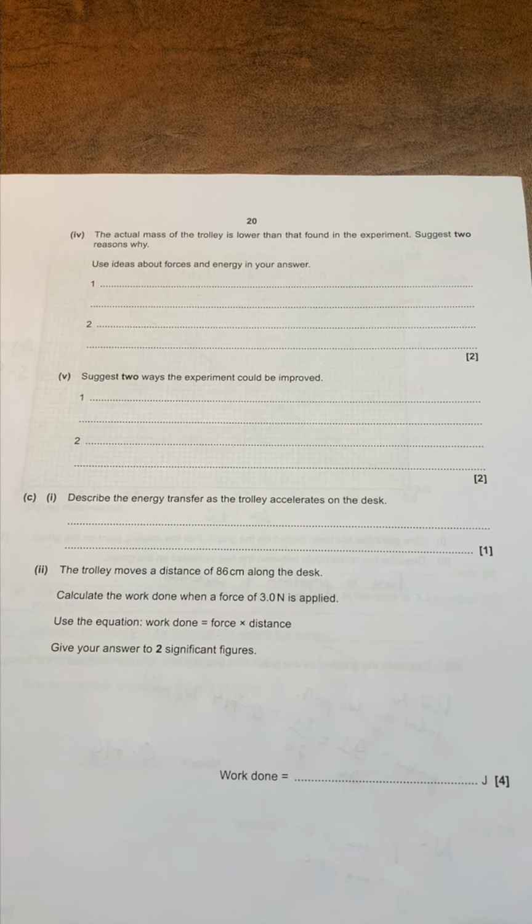Question 21b, part 4. The actual mass of the trolley is lower than that found in the experiment. Suggest 2 reasons why. Use ideas about forces and energy in your answer.